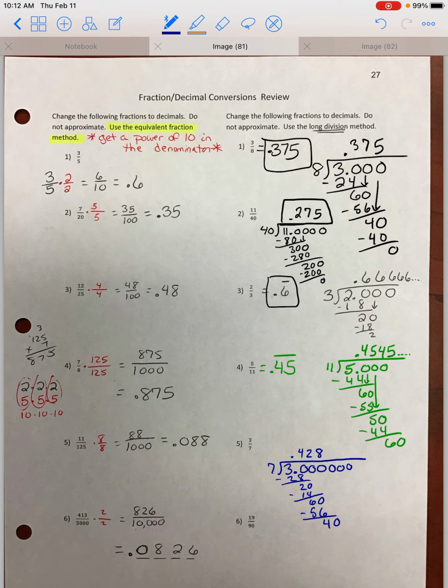So far, I'm not seeing the same number more than once. So 7 goes into 45 times. That's 35 with a remainder of 5. Bring down the 0. 7 goes into 57 times. That's 49. Remainder of 1, bring down a 0.